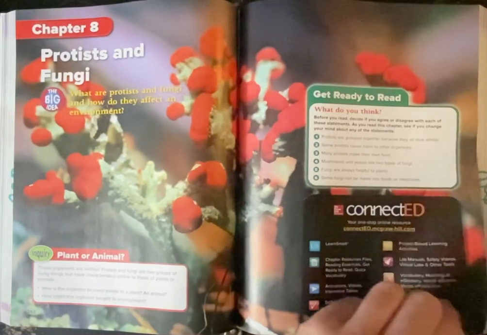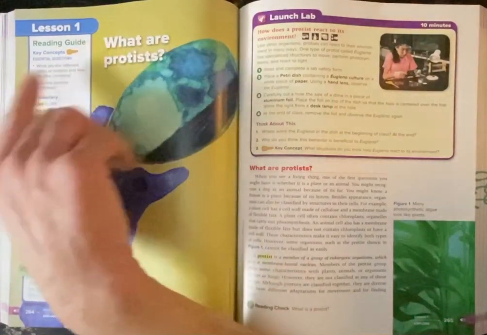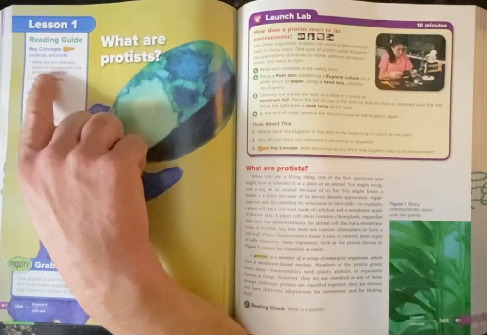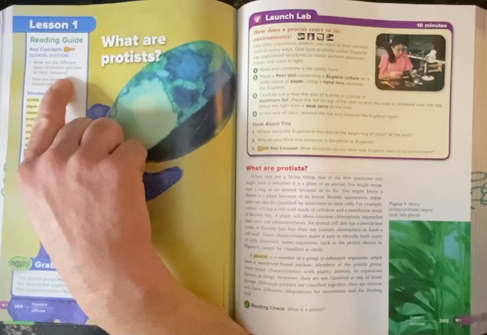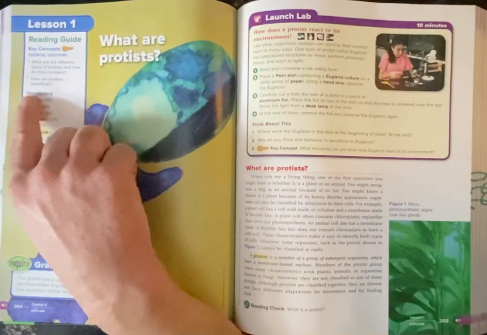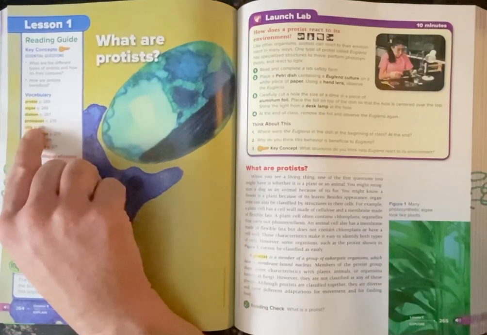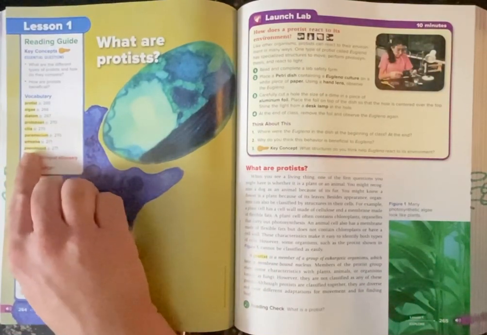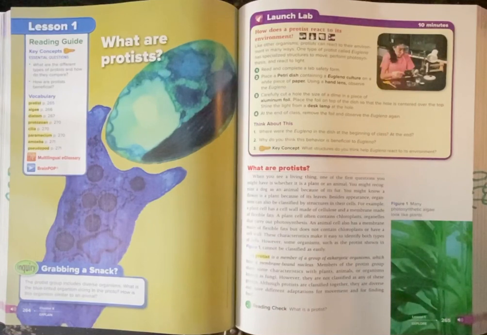All right, if we move on to lesson 1, we can see that lesson 1 is called What Are Protists? And the reading guide here has the essential questions for the lesson. What are the different types of protists and how do they compare? Today we're just going to look at the first group of protists, the plant-like protists. How are protists beneficial? The vocabulary for the entire lesson includes protist, algae, diatom, protozoan, cilia, paramecium, amoeba, and pseudopod. Okay, we won't be getting to all those vocabulary words today. Like I said, we're just going to focus on the introduction and the plant-like protists.